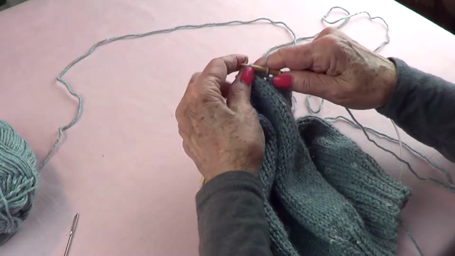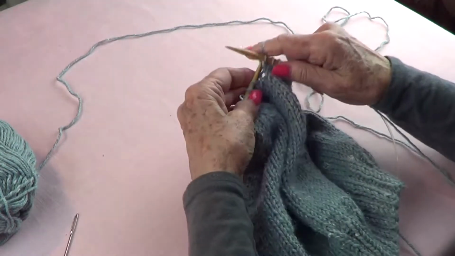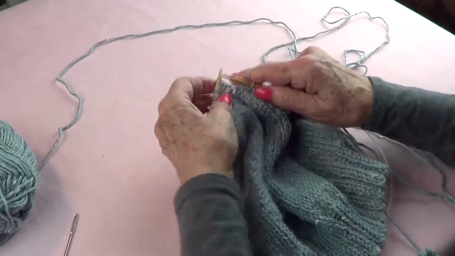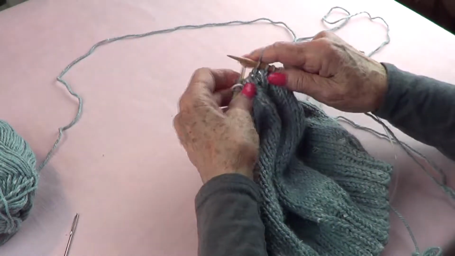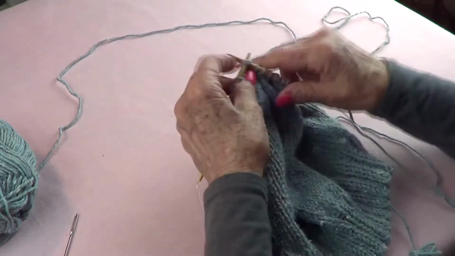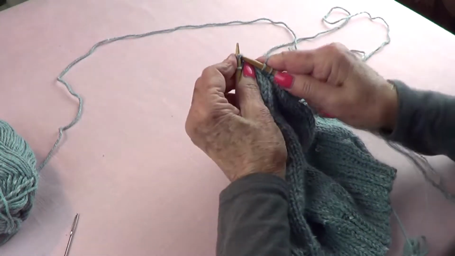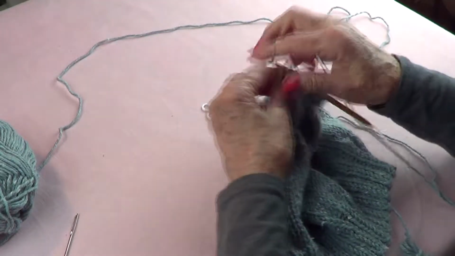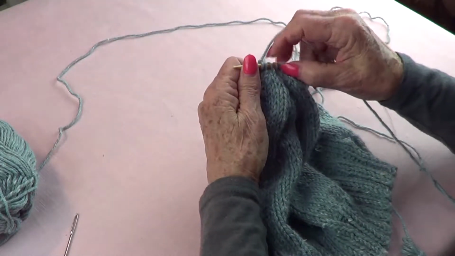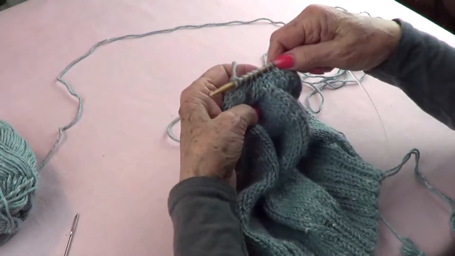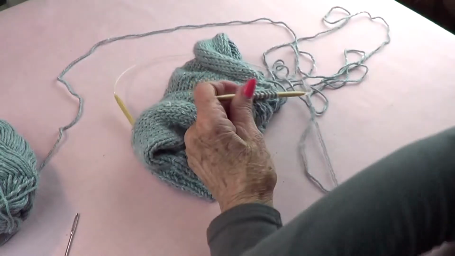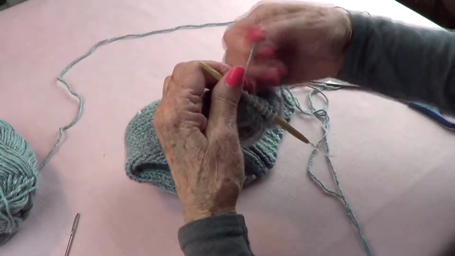Let me get these straight, and then knit two together, take off, knit two together, knit two together, knit two together, and I think that's the last one. So 2, 4, 6, 8, 10. We have 10 stitches. I think we can close them unless you want only 5. But I think it's a small enough amount of stitches that we can close it.